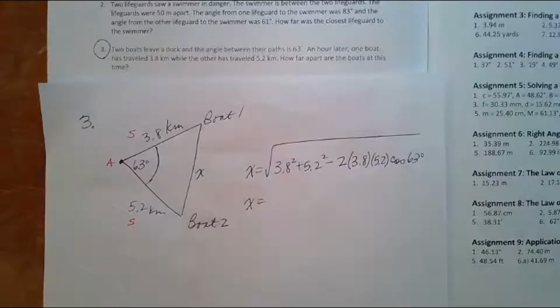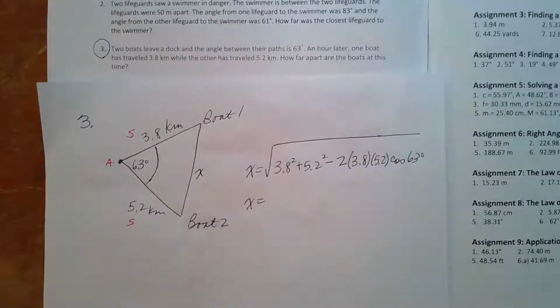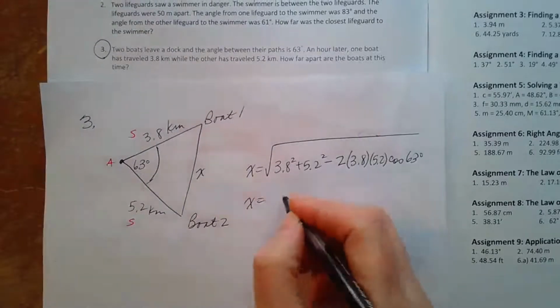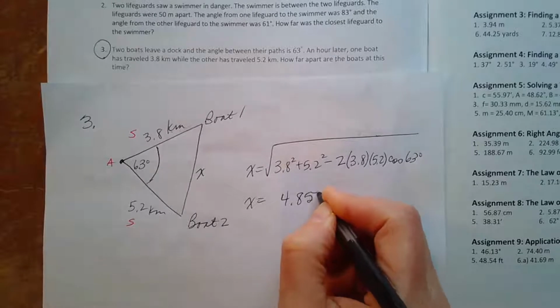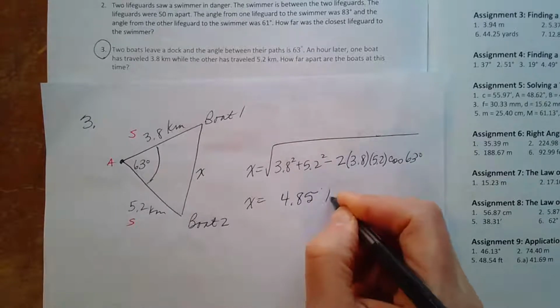So if I do all of that in my calculator, I get 4.85 kilometers.